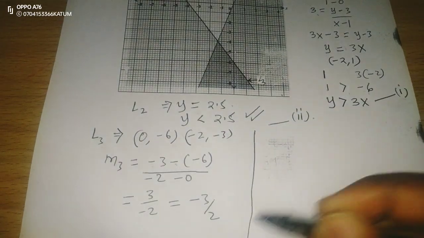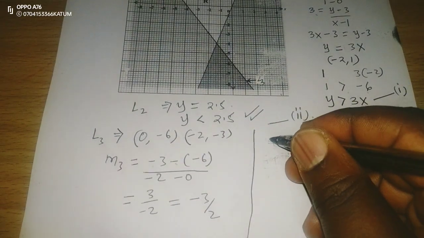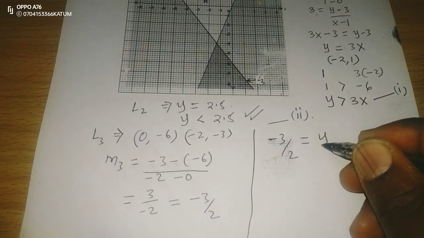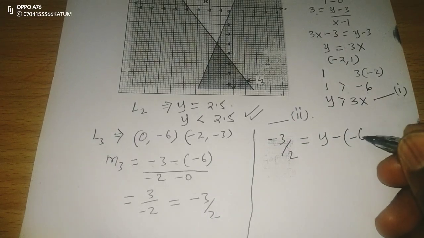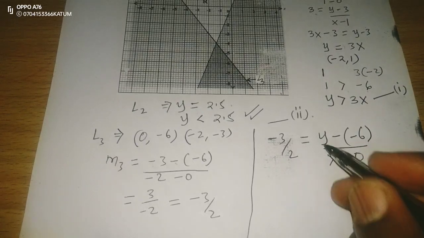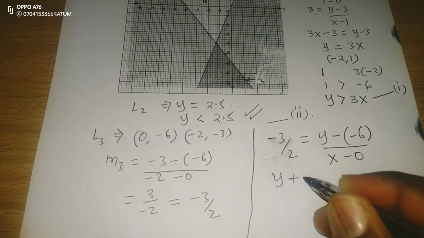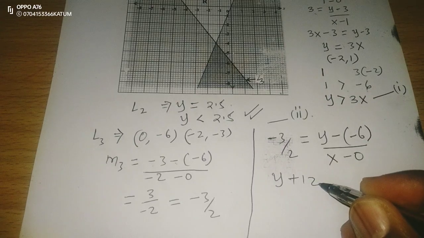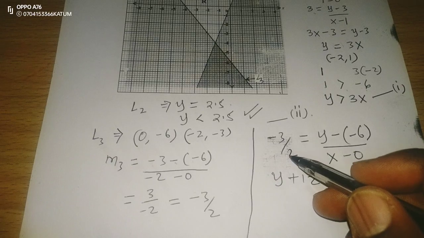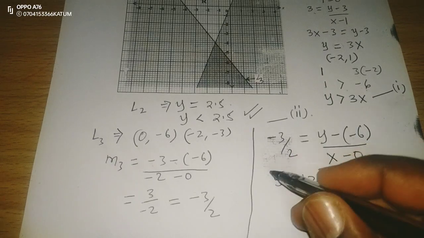So we can get the equation for this borderline. Negative 3 out of 2 is equivalent to y minus negative 6 out of x minus 0. Therefore, we're going to have y plus 6 multiplied by 2, because 2 is multiplying everything here.